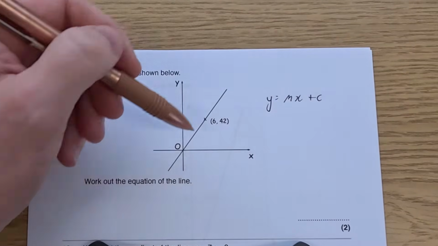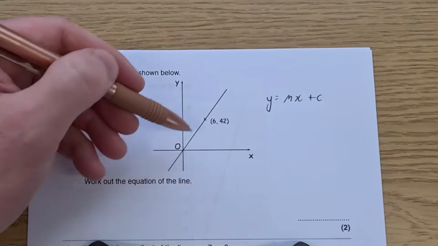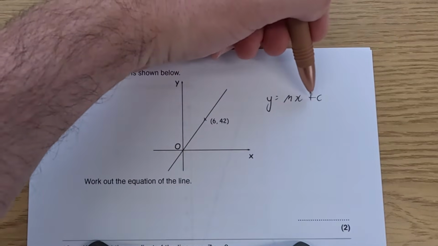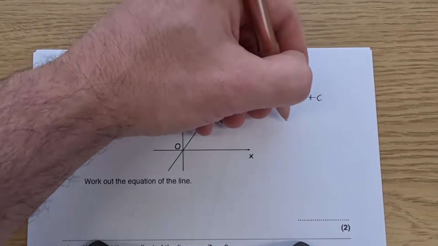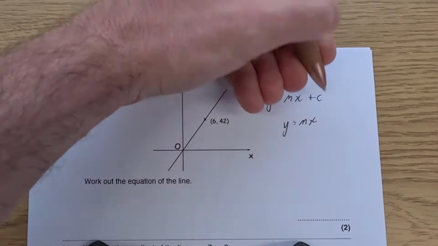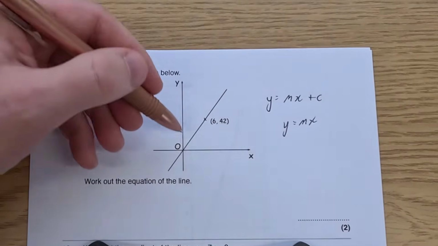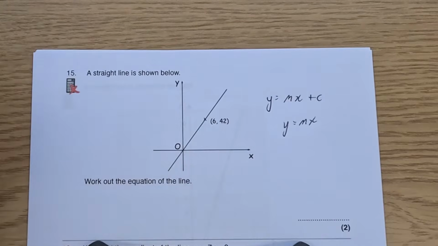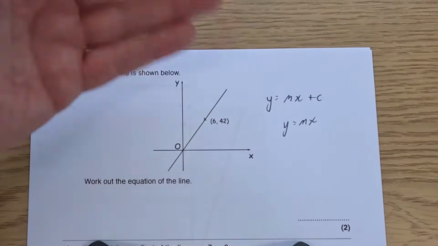It crosses the y-intercept at 0, so here we know it passes through the origin, so in terms of the plus c, that's going to be 0. And you tend not to write plus 0, so it would just be y equals mx, this graph. It won't have a plus anything on the end because it passes through the y-axis at 0, the origin. So instead of writing plus 0, we just don't write anything.